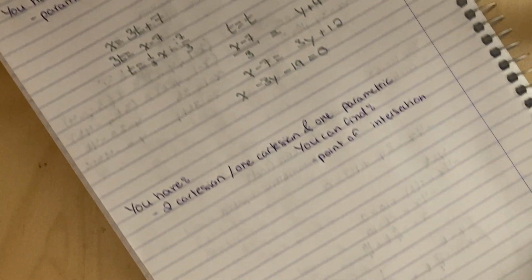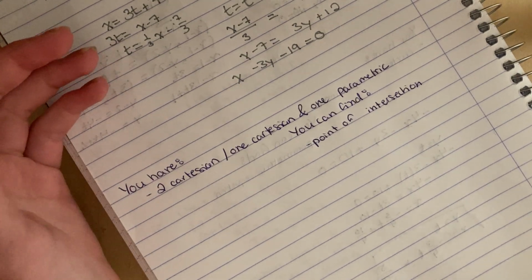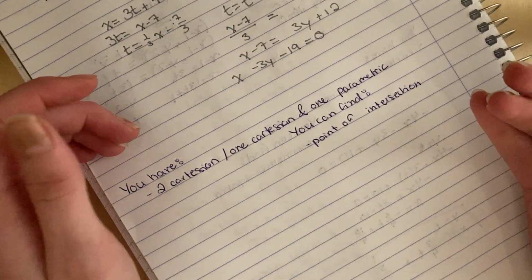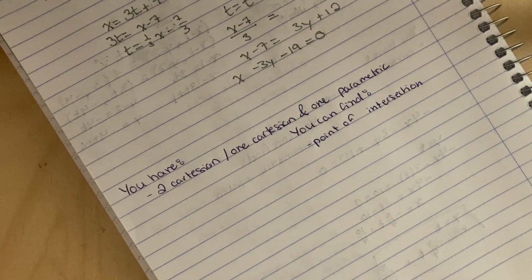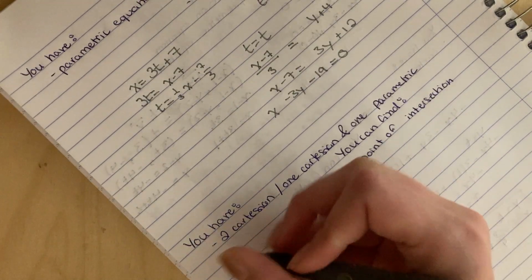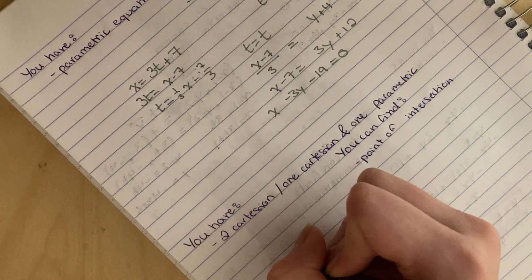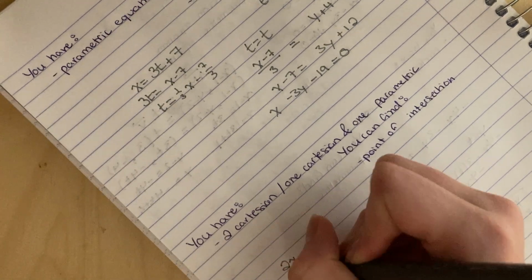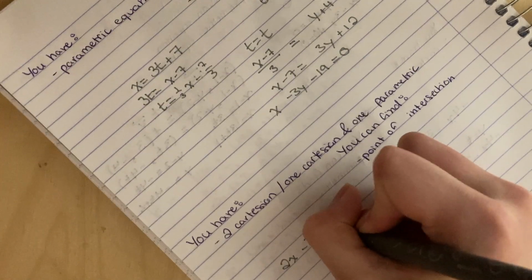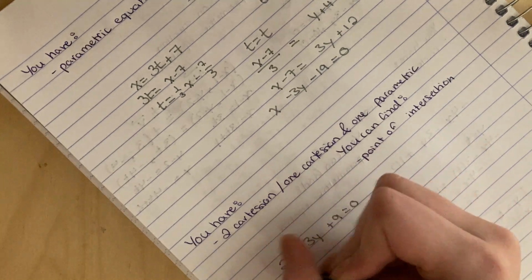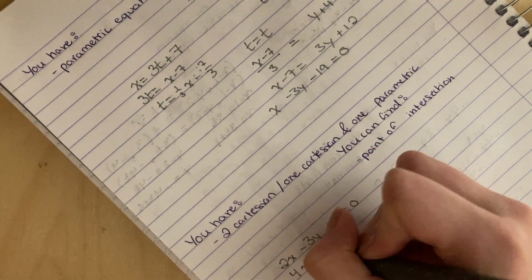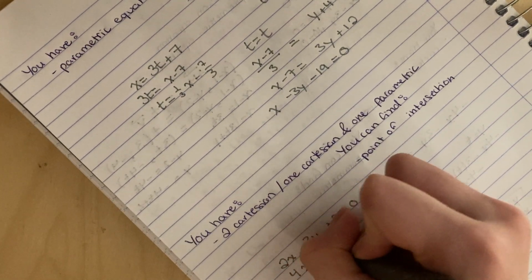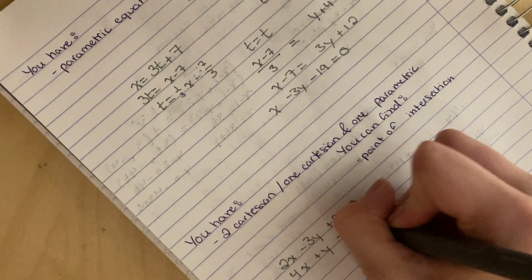Now, if you have either two Cartesian equations or one Cartesian and one parametric equation, you can find a point of intersection. To find it from two Cartesian equations, it's simple. You just need to solve it using a system of equations. So let me just give you one. 2x minus 3y plus 9 equals 0. 4x plus y minus 5 equals 0.